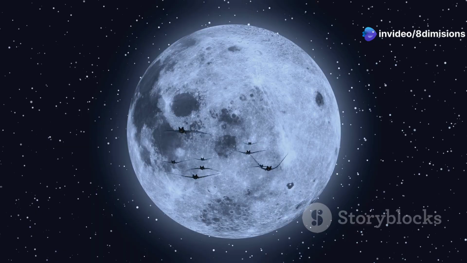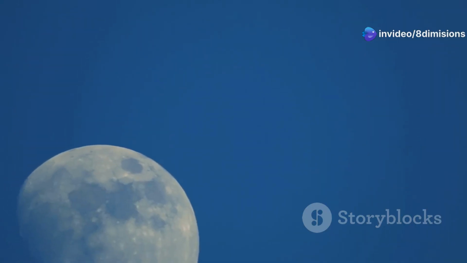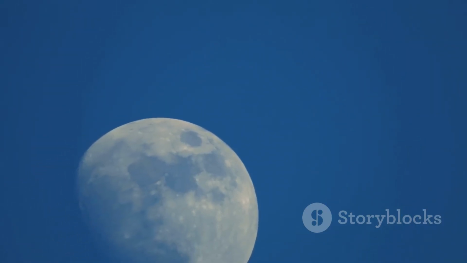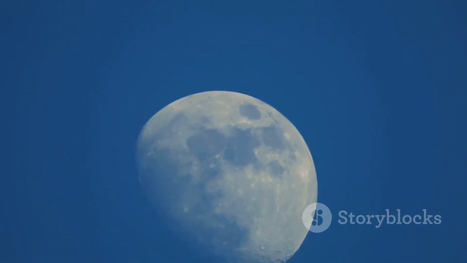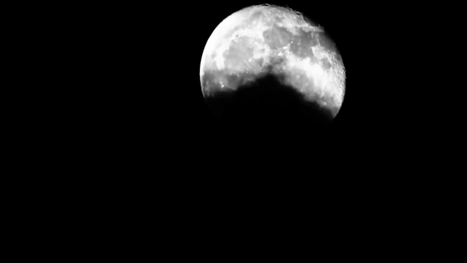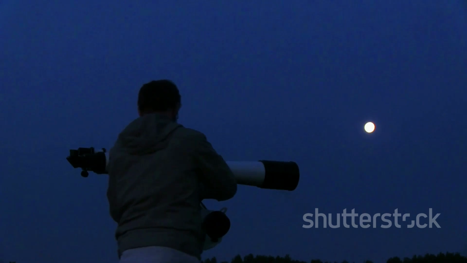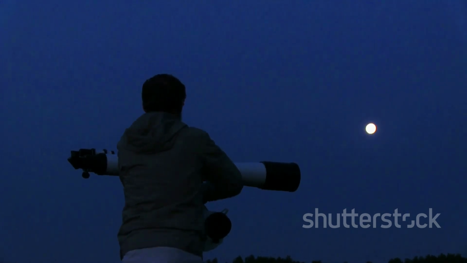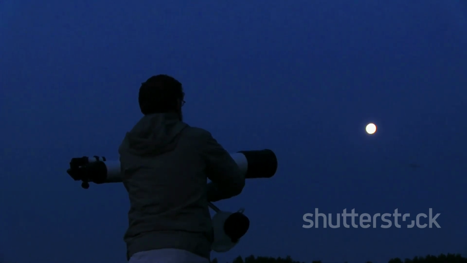Libration might seem like a subtle effect, but it has significant implications for our understanding of the moon. Because of libration, we can actually see more than half of the moon's surface over time. This has allowed astronomers to create detailed maps and study a greater portion of our celestial neighbor.